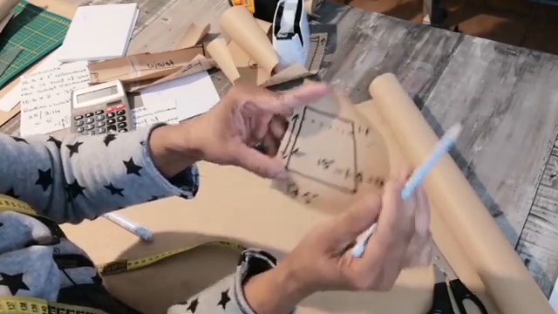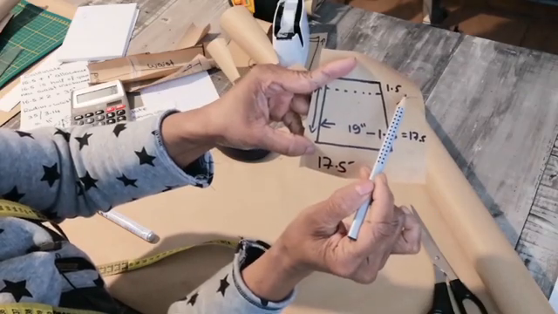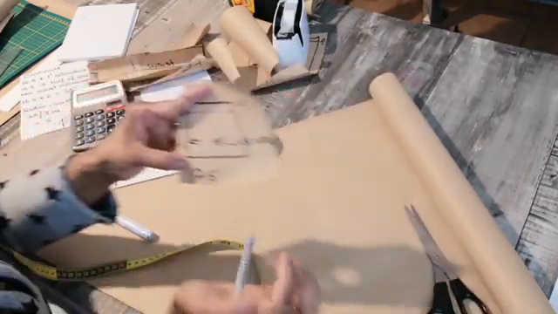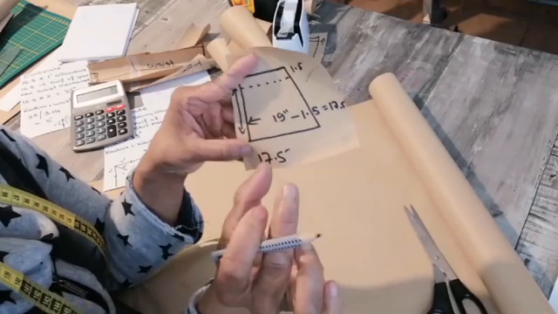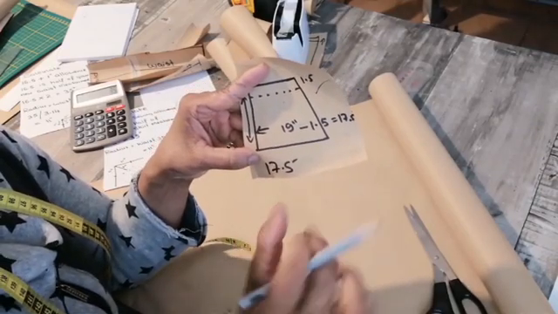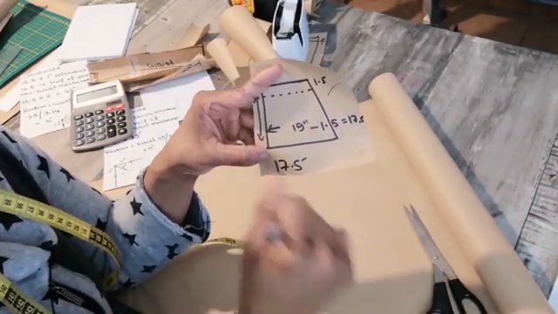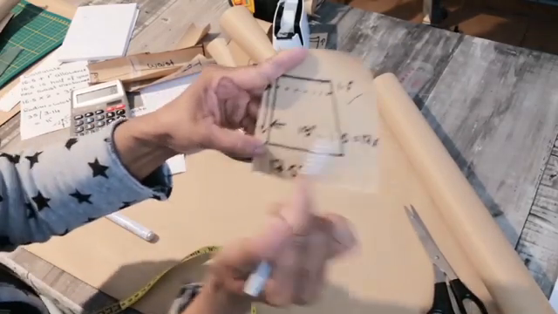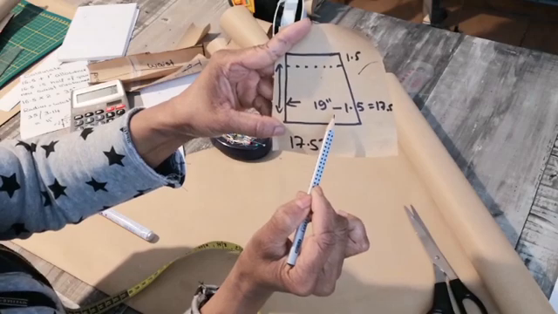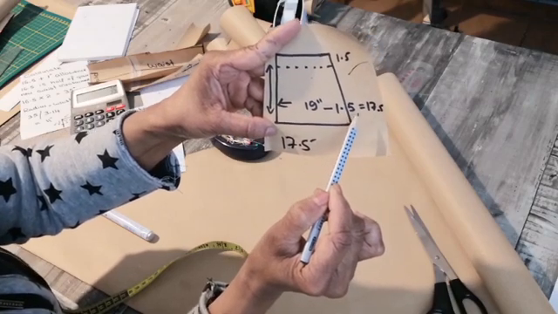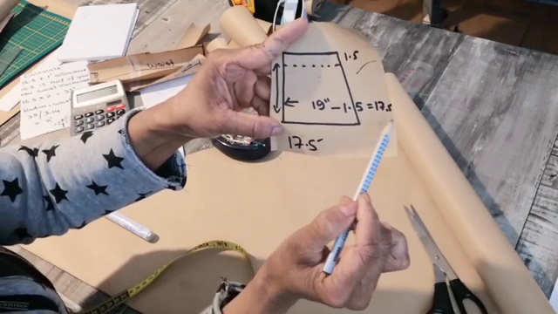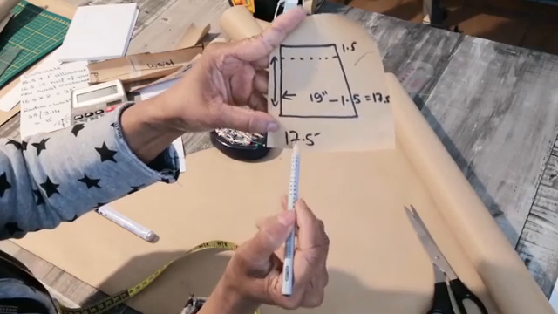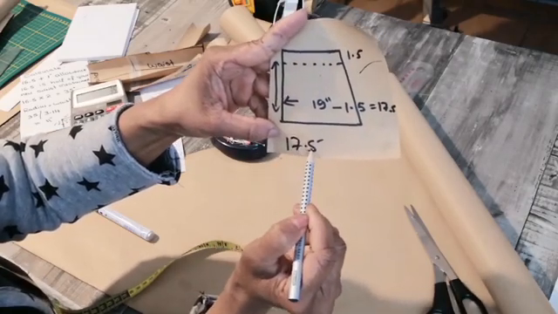But you have to reduce 1.5 inches because in this pattern I took 1.5 inches more for the yoke. So 19 inches reduce 1.5 inches, you get 17.5. It means my skirt length is 17.5.